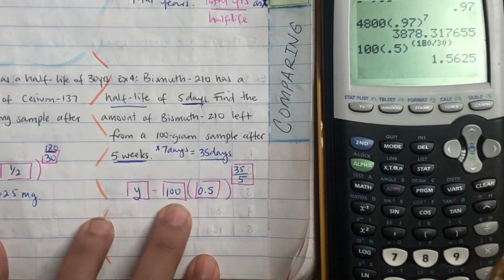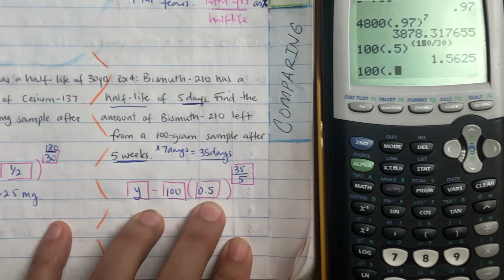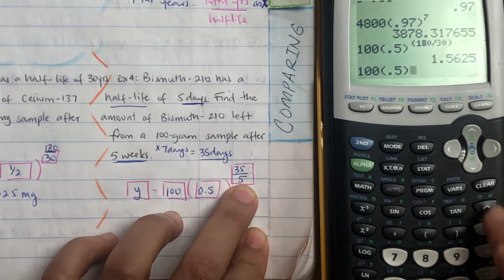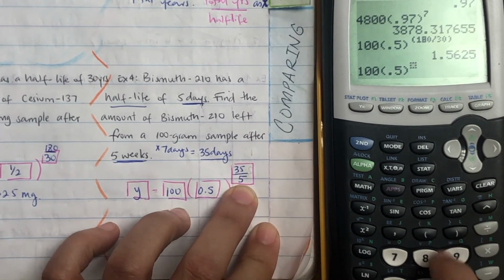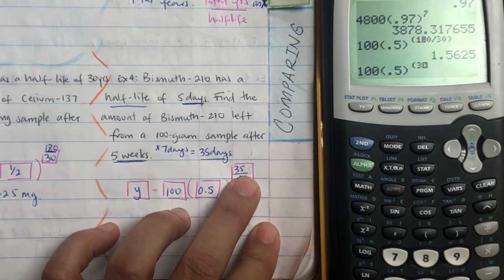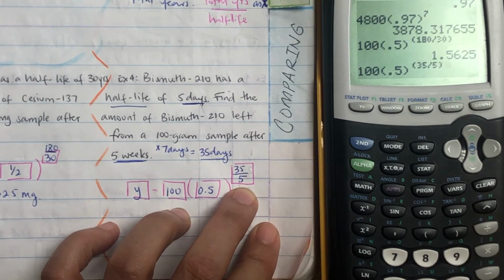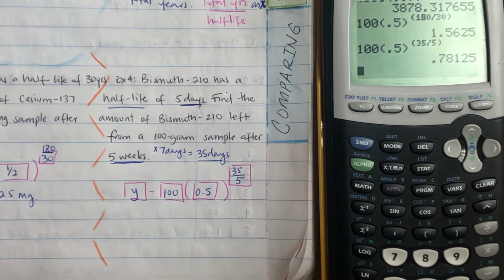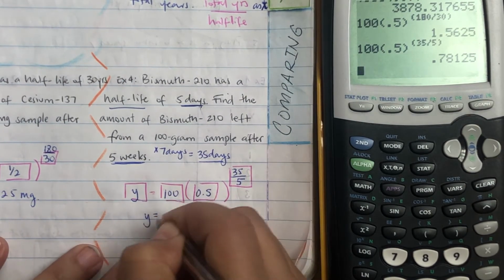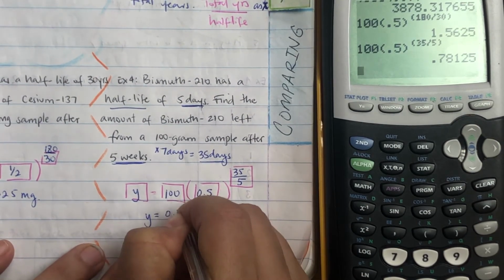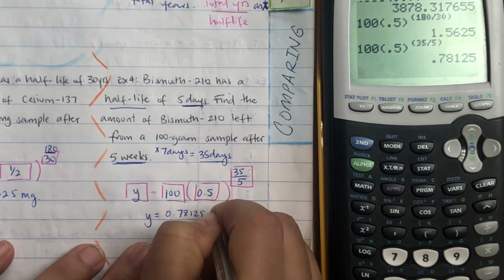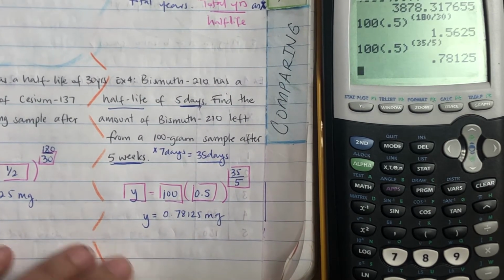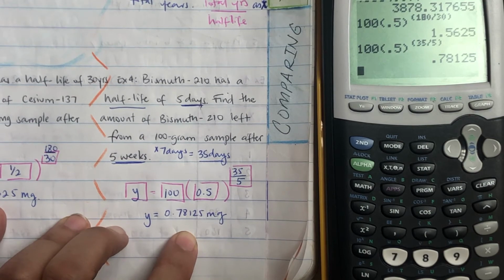All right, then go ahead and punch it into a calculator. So 100, open a parenthesis, 0.5, close a parenthesis, raise to the power of a fraction, which means anytime you have a fraction, put it in parentheses, so 35 divided by 5, close it. So I get y equals 0.78125 mg. And it didn't tell me how they wanted it rounded, so I just left it like that.